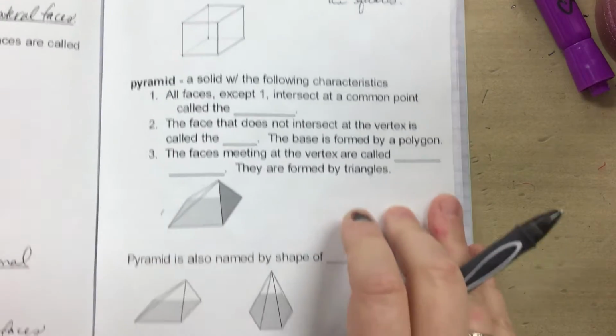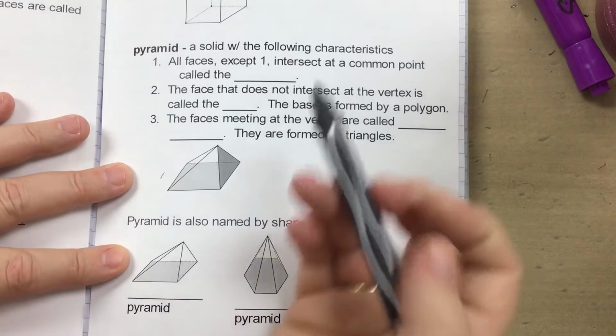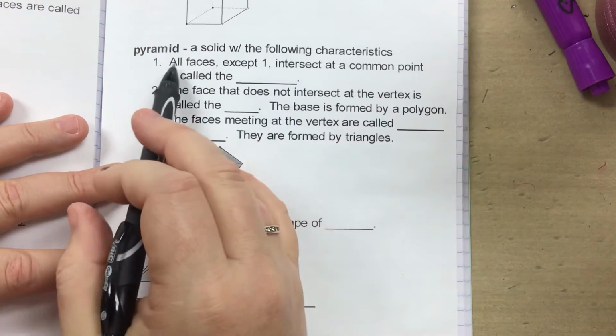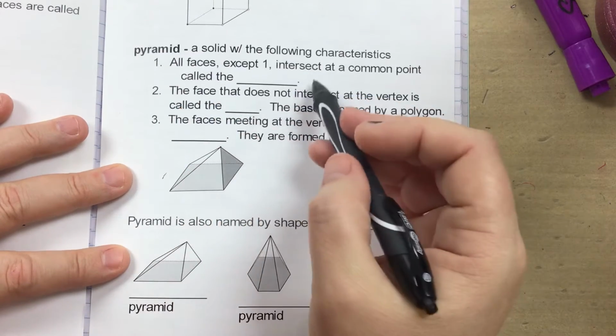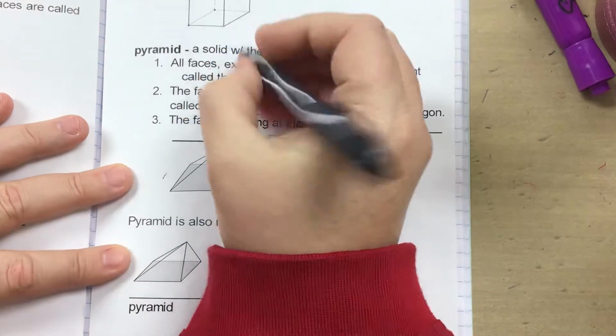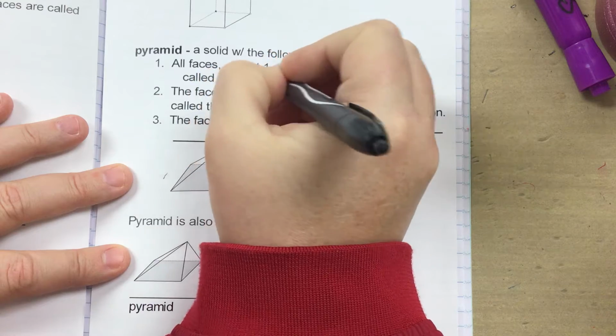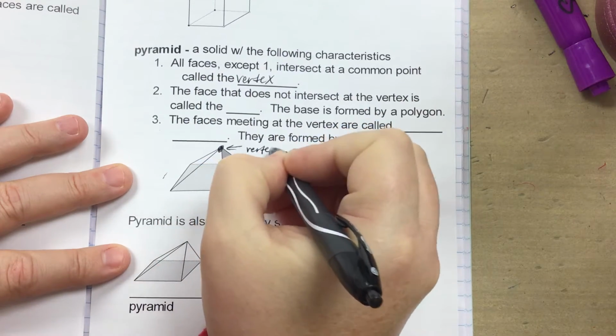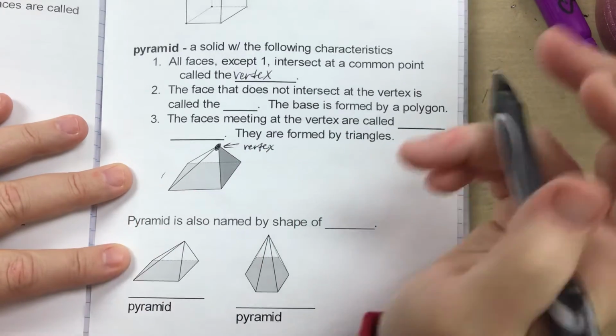Okay, so let's move on to a pyramid. Some of the properties or characteristics of a pyramid: it's a solid, specifically it's a polyhedron, but all the faces except for one intersect at a common point, which is called your vertex. So in this picture, this is your vertex at the top. It's where they all come together except for your base.